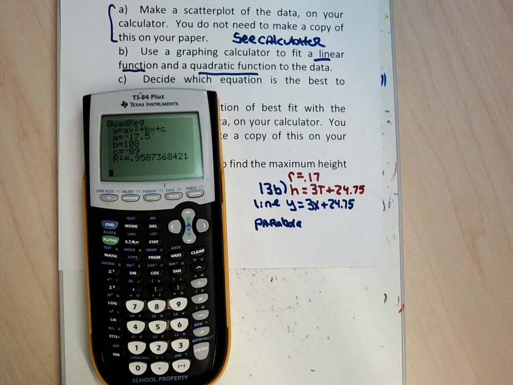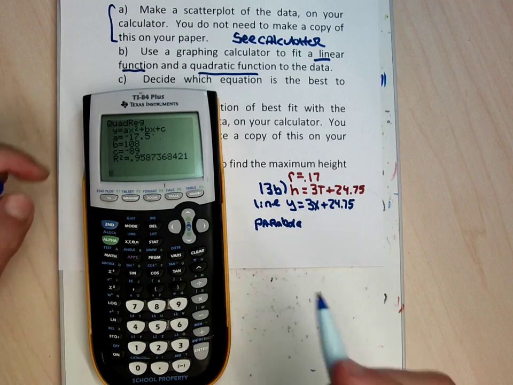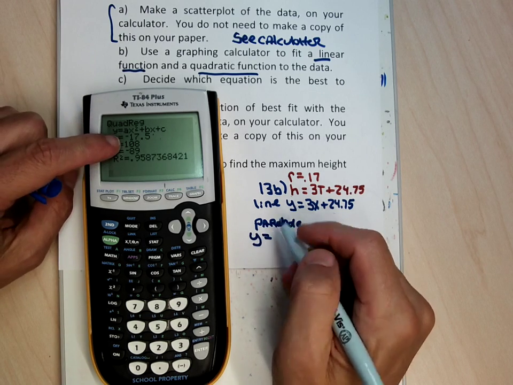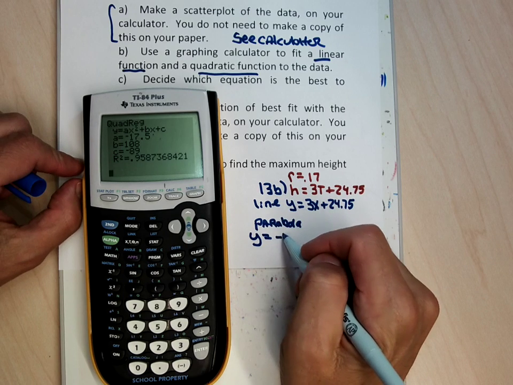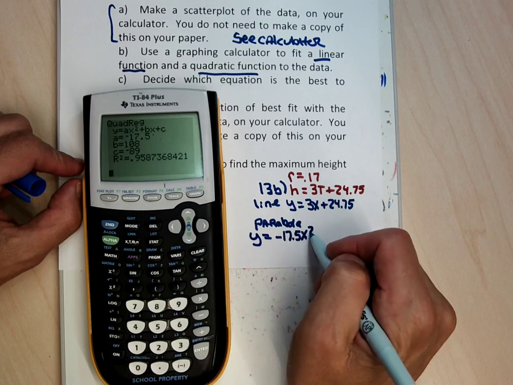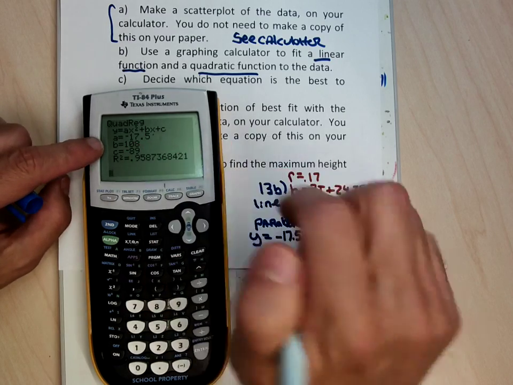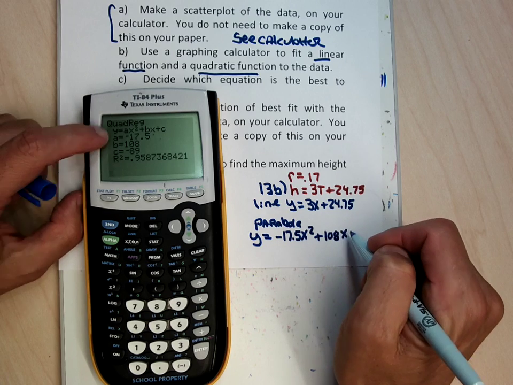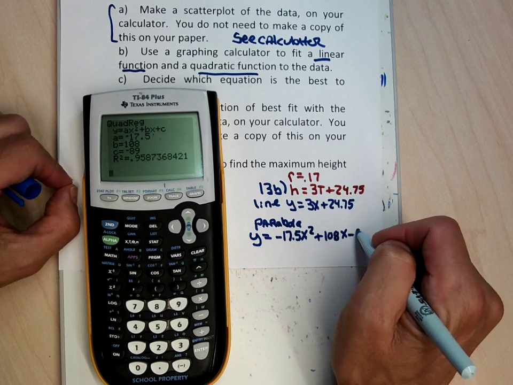Now when I hit enter, it's going to give me my equation. It says y equals ax squared, but the a is negative 17.5, so it says y equals negative 17.5x squared, plus bx, which is plus 108x, plus c, which is minus 89.